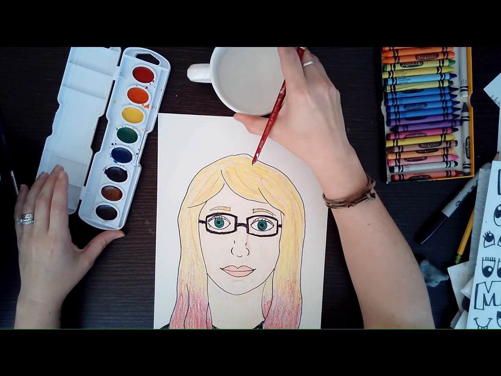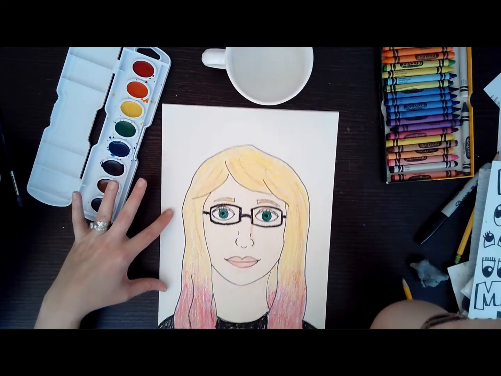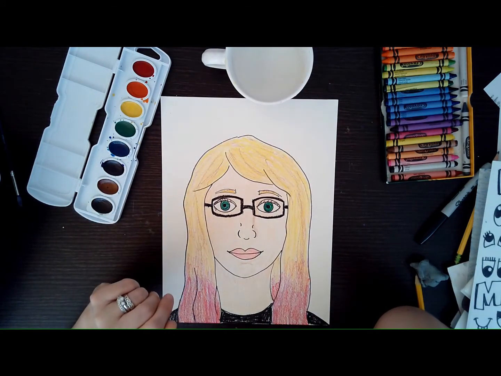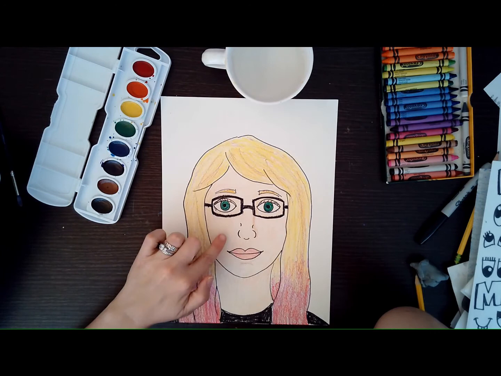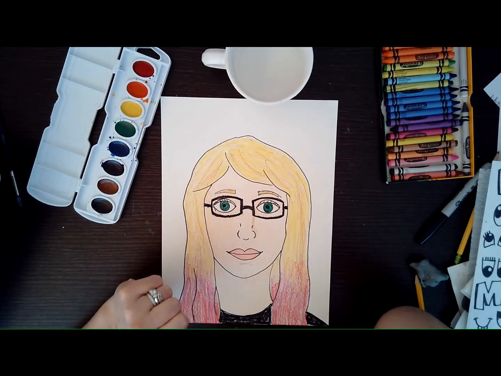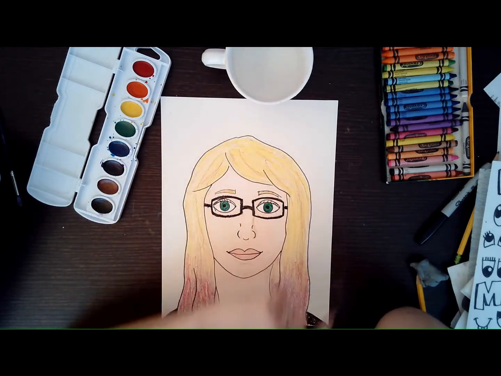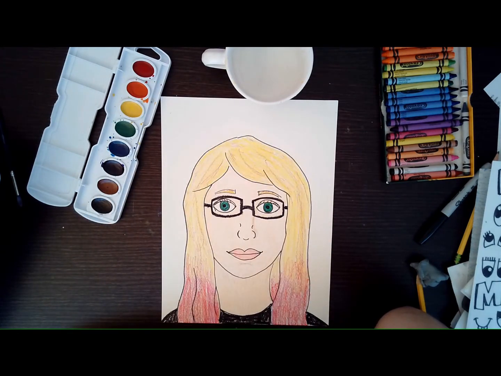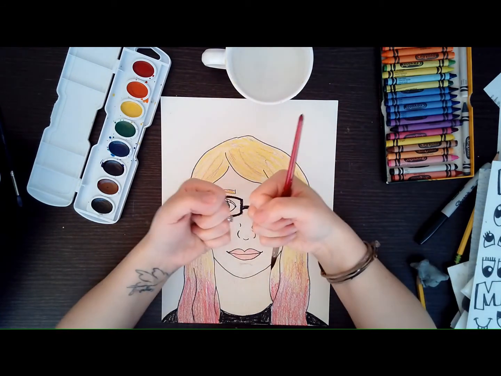Hey, kindergarten artists. Last time I saw you, we talked about adding color to our self-portrait, and I really hope you guys tried to make your skin color and your hair color as unique as you are. Today, what we're going to do is we're going to finish up with the background. We're going to use some watercolor around there. Remember, when we use watercolor and crayon, they're going to resist.